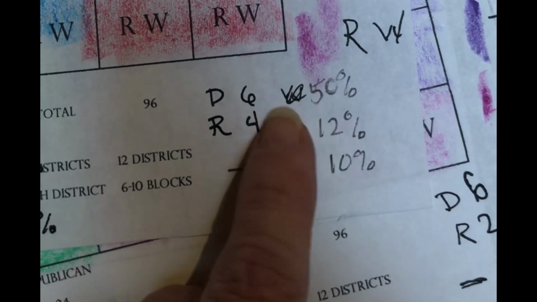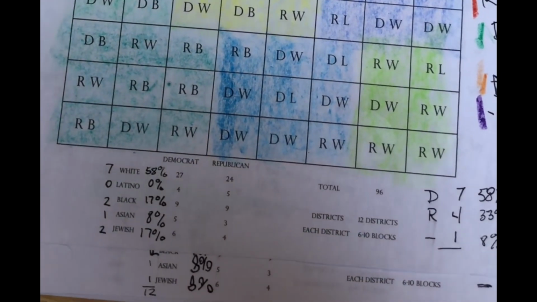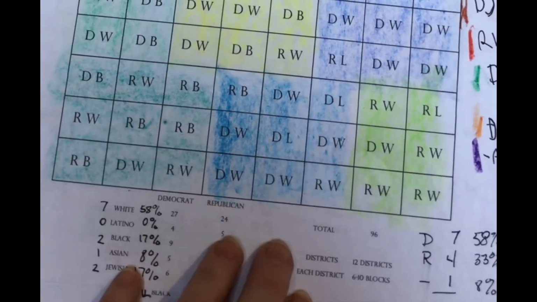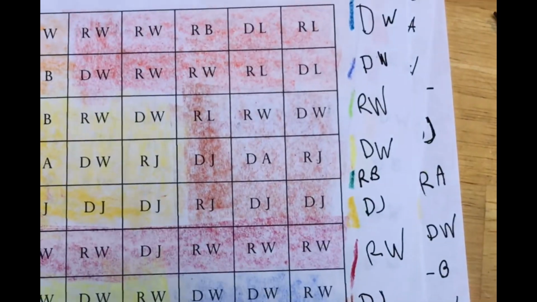We're missing some. These are not right. They do not add to 100. Okay, but you get the idea. This one, in this map, the goal was to make sure that the Democrats won every single time. And this, of course, is gerrymandering. And she did an excellent job at this.